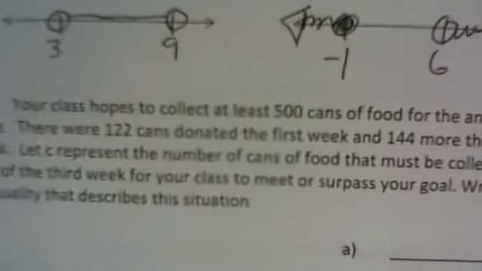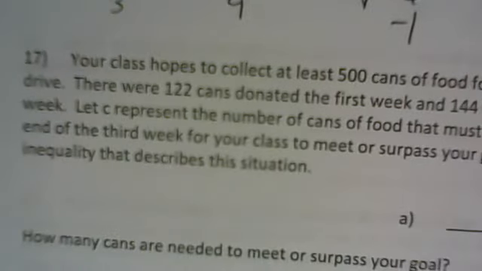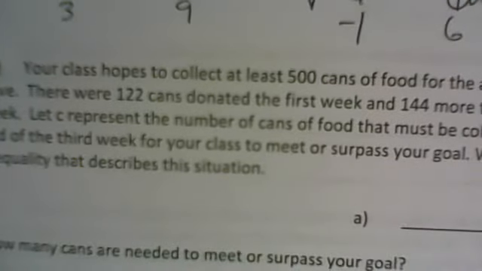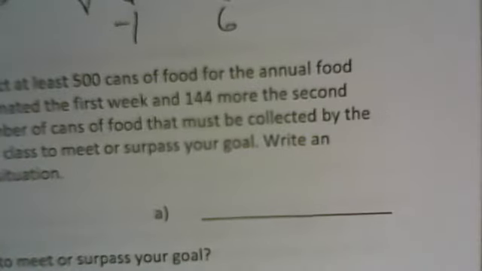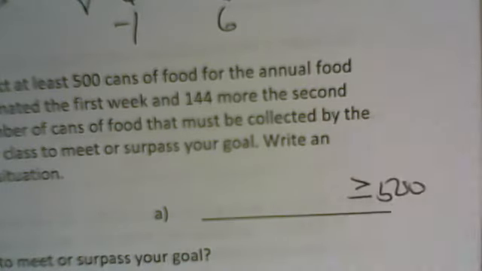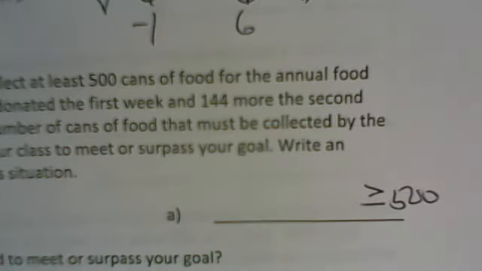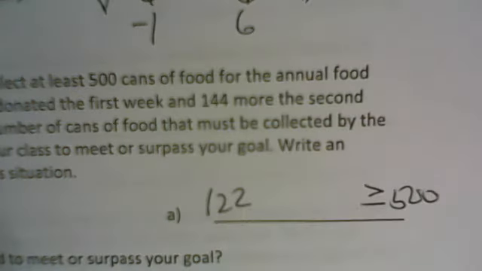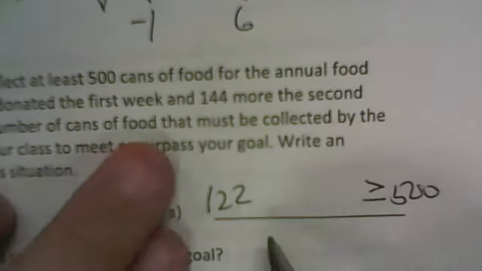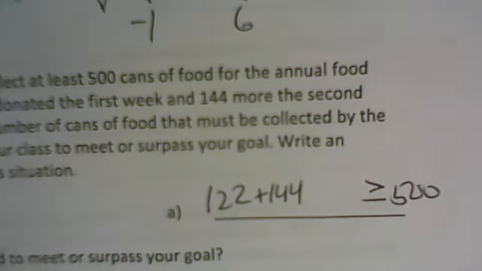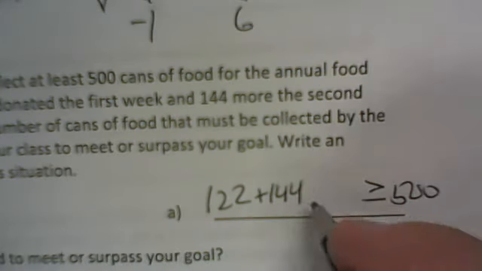Let's take a look at number 17 then. Number 17, your class hopes to collect at least 500 cans of food. Well, at least 500 cans of food is going to be something like this. Whatever you collect, they want it to be greater than or equal to 500 cans. For the annual food drive, there are 122 cans donated the first week. So we already have 122 cans. Plus the second week, they donated 144 more cans. And they want us to let C represent the amount of cans donated the third week.